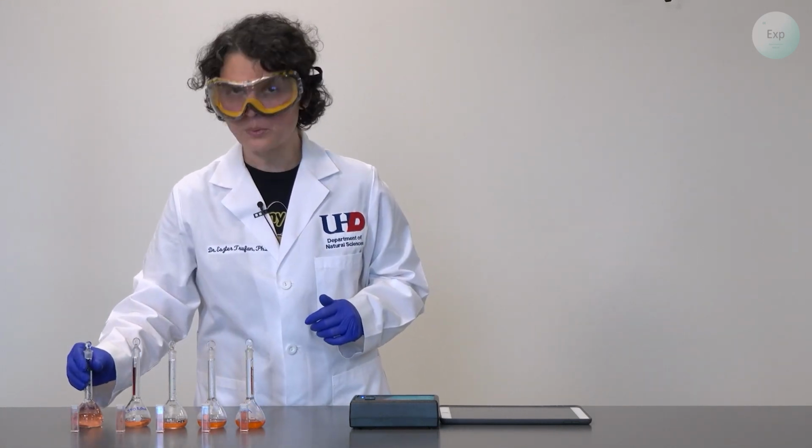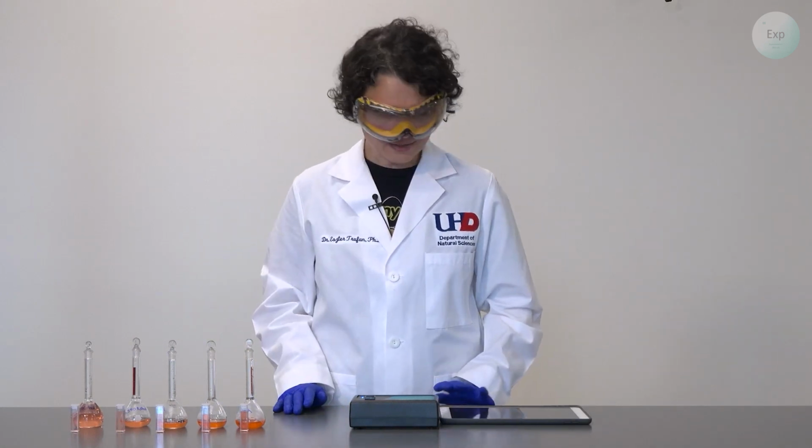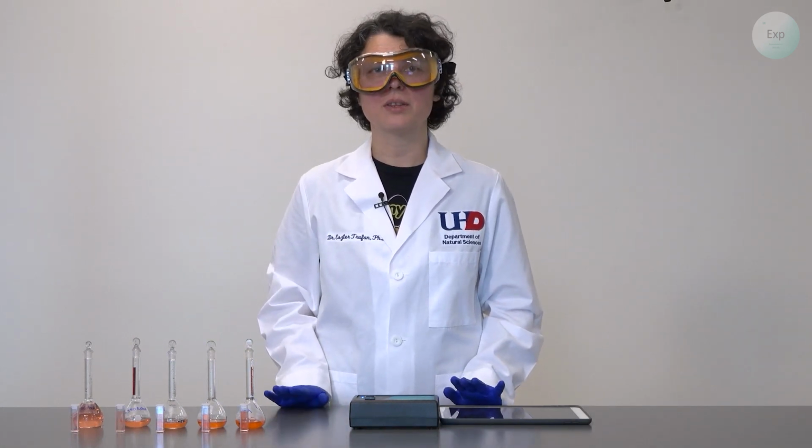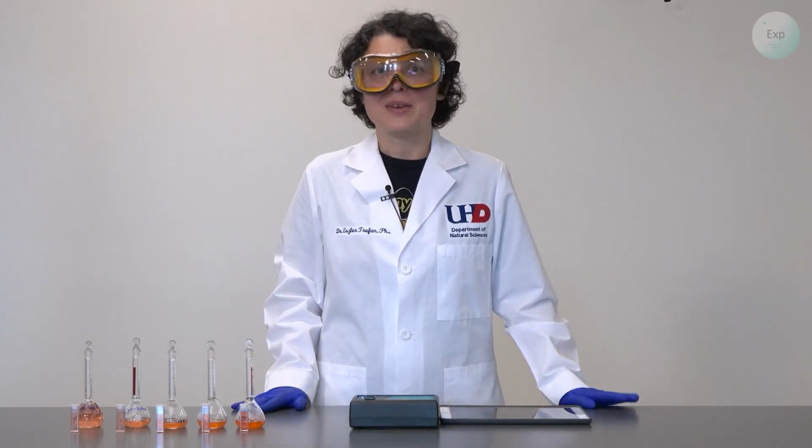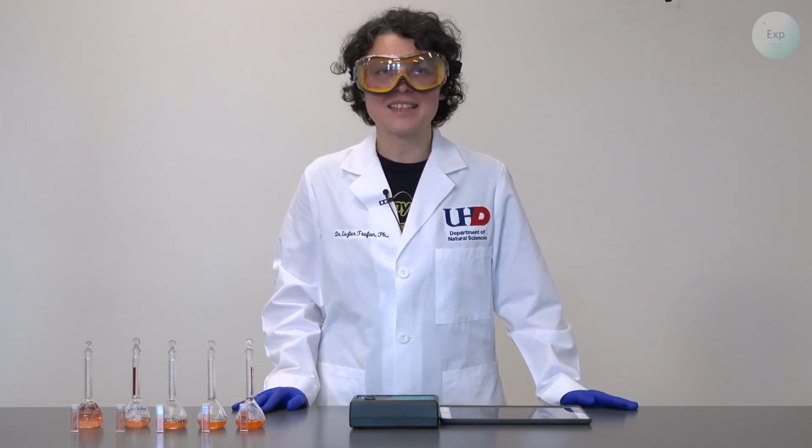If there is water or solution on the sides of the cuvettes, it is important that we wipe it thoroughly with Kim wipes before we insert the cuvettes into the spectrophotometer. So now that we are ready, let's set up.